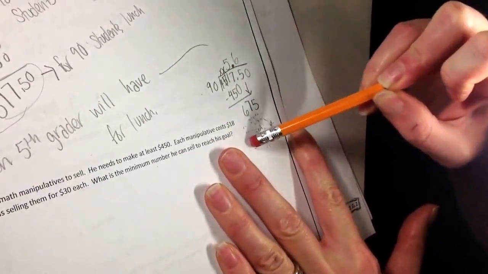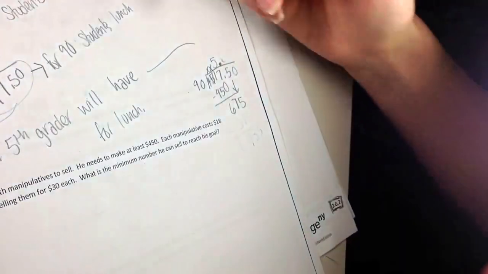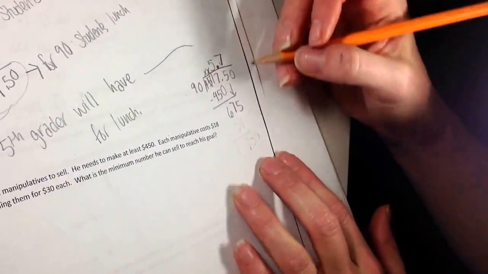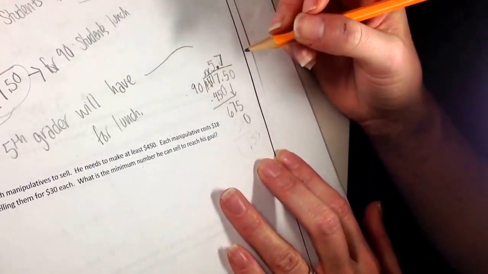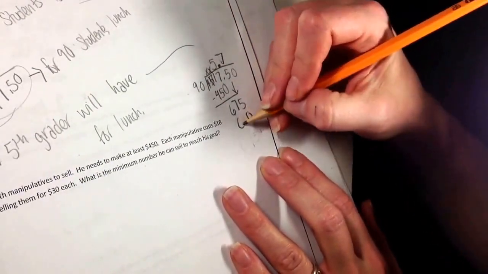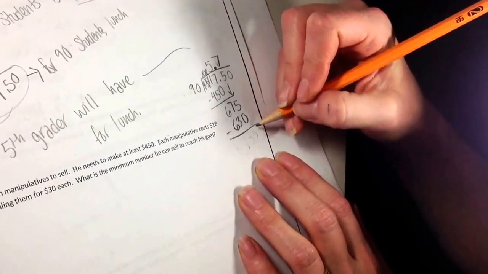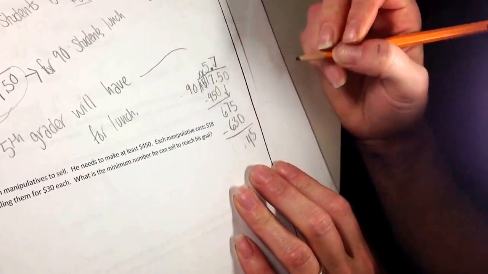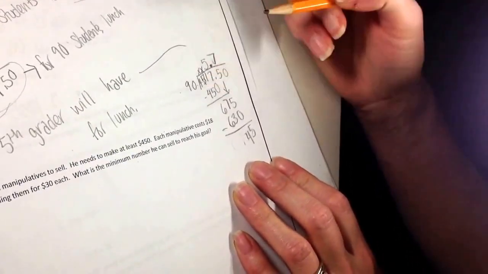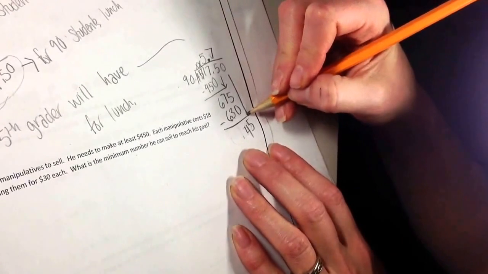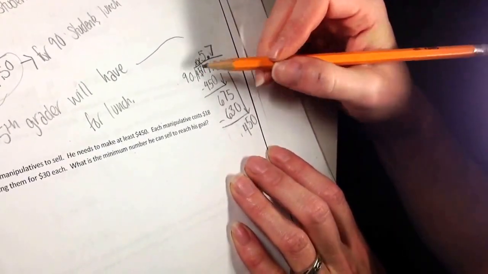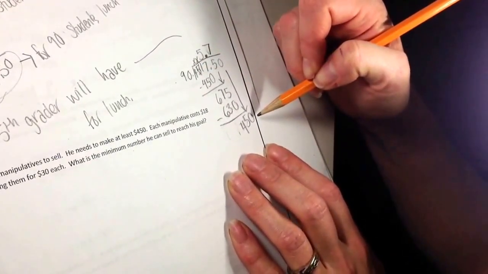I'm going to try 7 now. So 7 times 0 is 0. 7 times 9 is going to give me 63. If I go through and subtract this, I get 45, which is smaller than the 90, so I can proceed. Bring down my 0. 450 divided by 90.